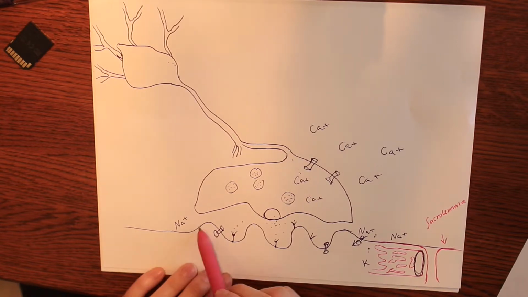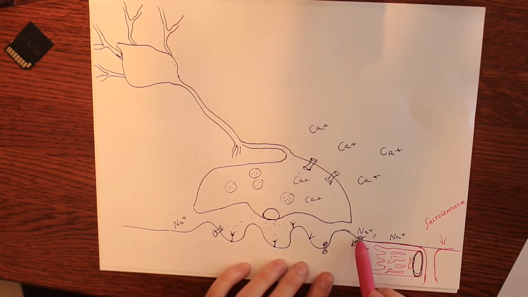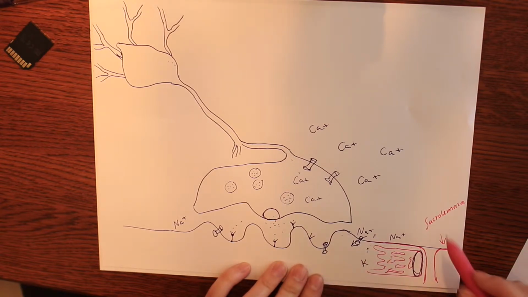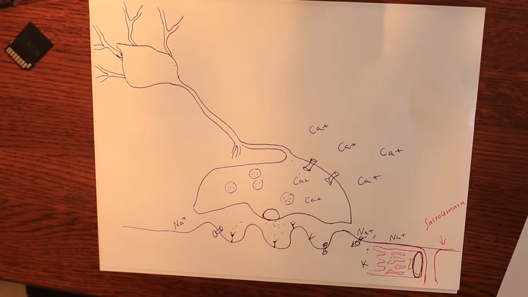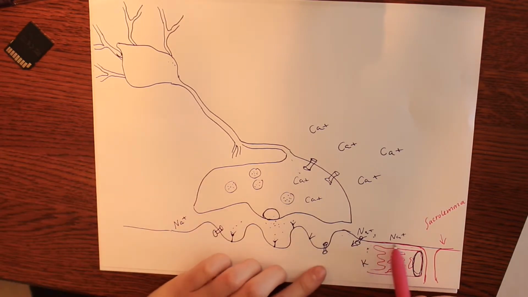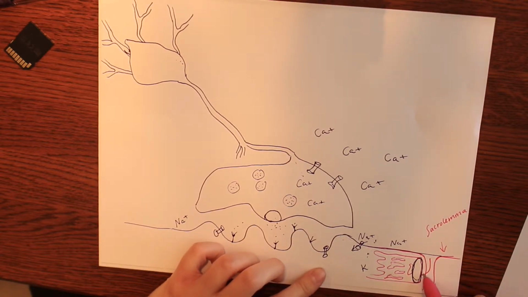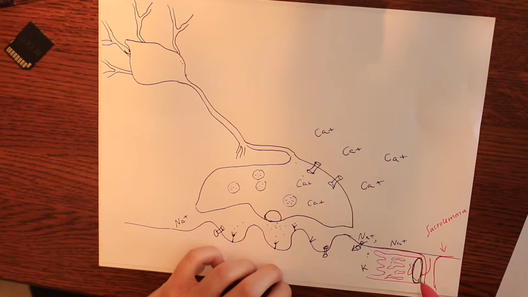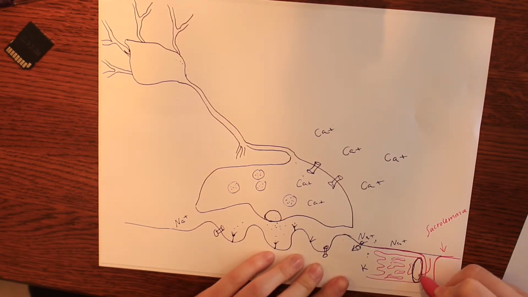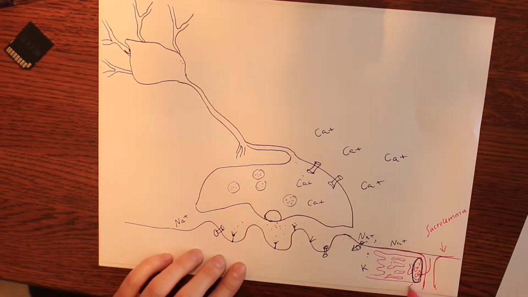So once this end plate potential is caused by the acetylcholine, the action potential travels down the sarcolemma and into the T-tubule. Once it travels down far enough where it reaches the sarcoplasmic reticulum, it triggers the opening of more voltage-gated calcium channels to release calcium from the sarcoplasmic reticulum.